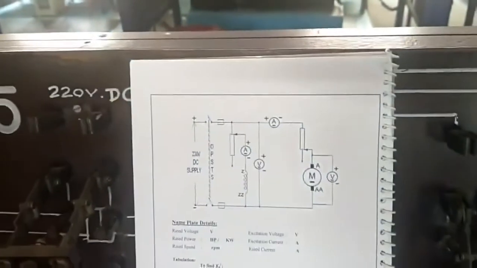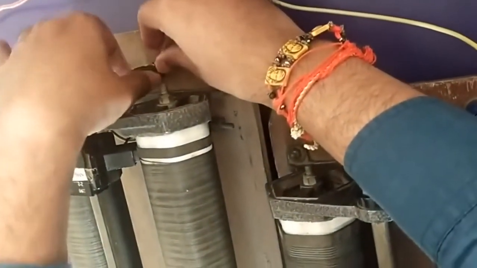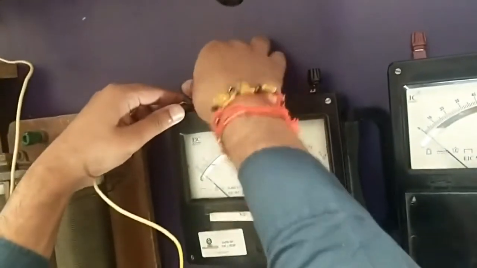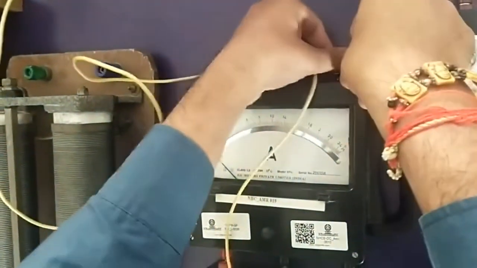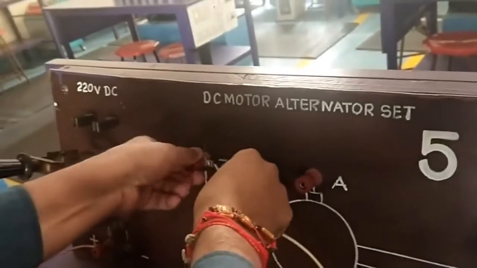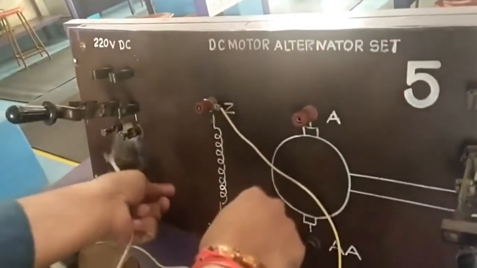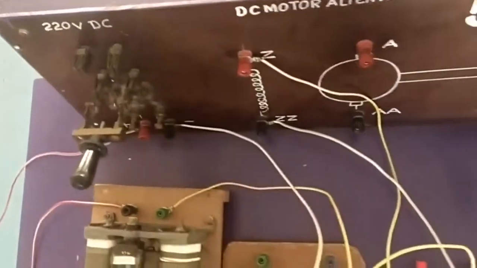And the internal of the field rheostat. Internal of the field rheostat is giving to the ammeter to measure the field current. And the ammeter ending is giving to the field winding Z terminal. And ZZ is connected to the return to the source, source negative. Right. With this, the field circuit connections is over, and now we will connect the armature part.